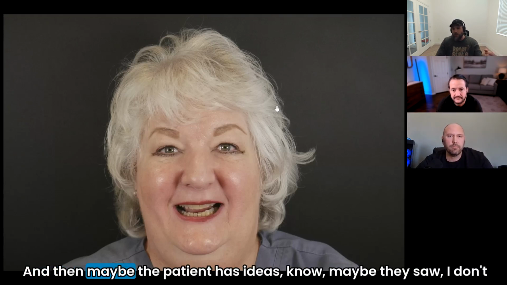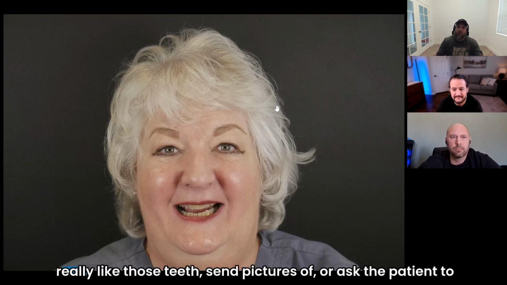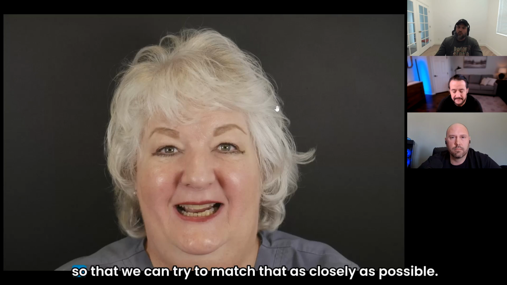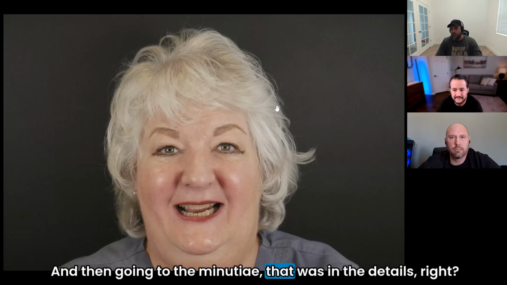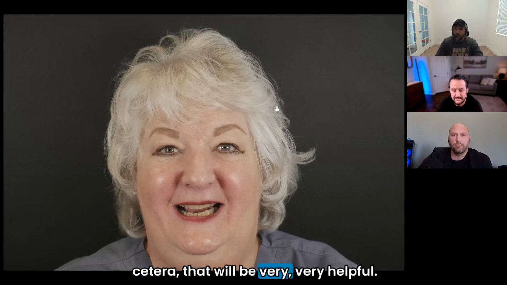And then maybe the patient has ideas, maybe they saw Jennifer Lawrence's mouth or something like that, and they really like those teeth. Send pictures of, or ask the patient to bring pictures of the teeth they've seen, so that we can try to match that as closely as possible. And then going to the minutia, that's in the details, right? So if you could tell me, I want them this long, that wide, et cetera, that will be very, very helpful.